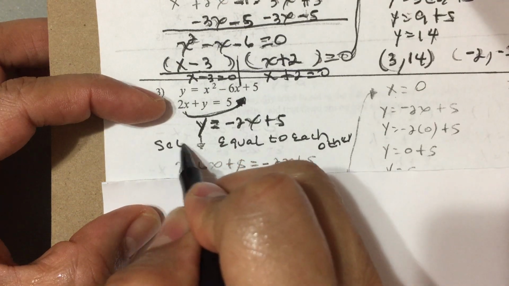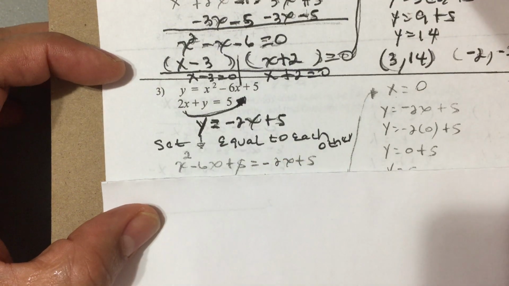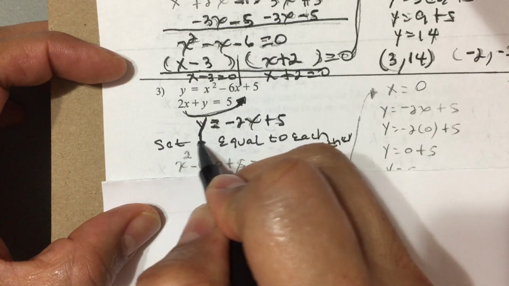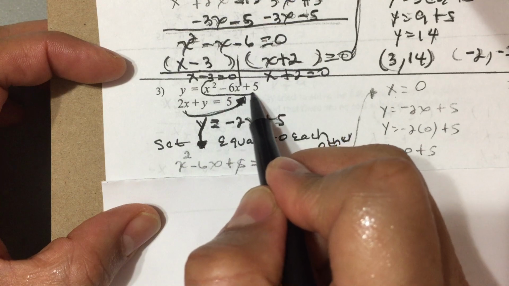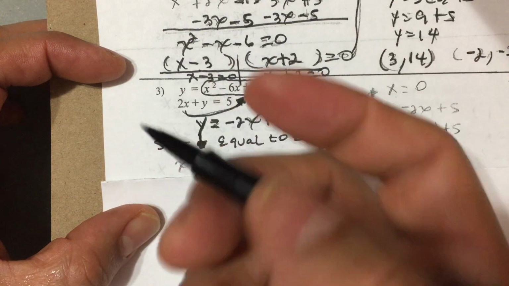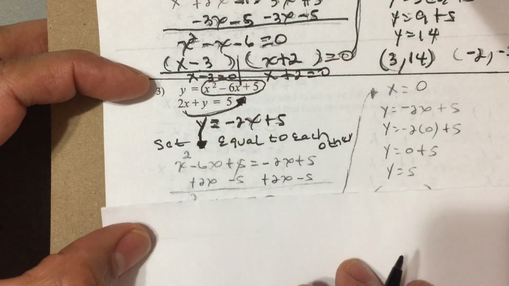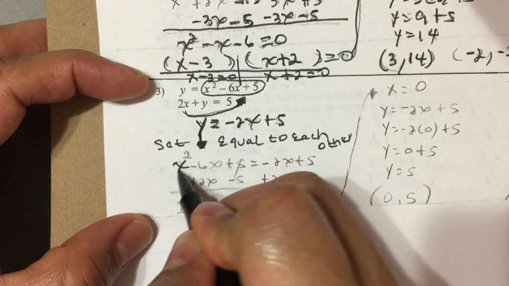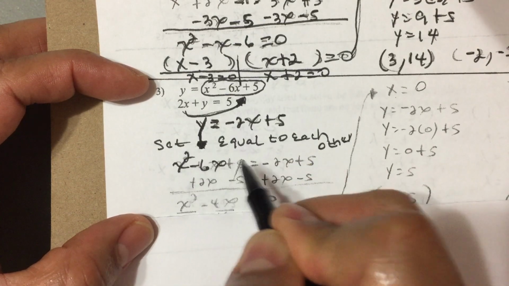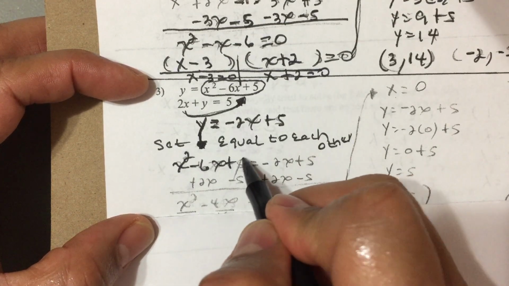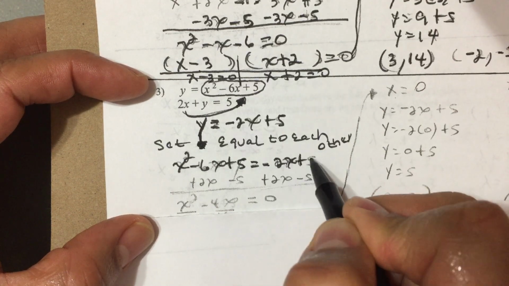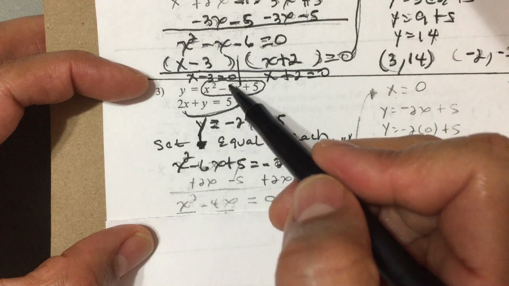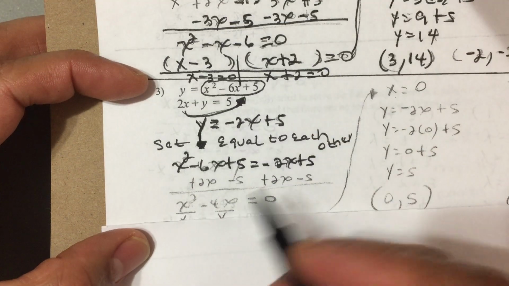Okay, set equal to each other. Remember, this y right here, we're going to substitute for this value right here, not the value for that trinomial or that equation right there. So I'm going to write x squared minus 6x plus 5 equals negative 2x plus 5. If you know what I'm doing, I'm just putting this equal to that.